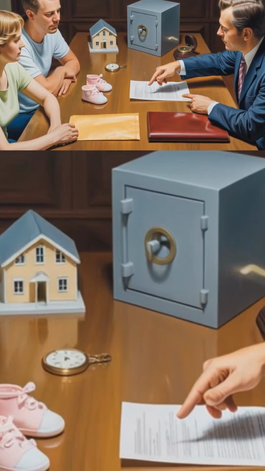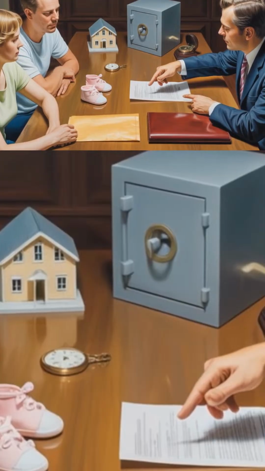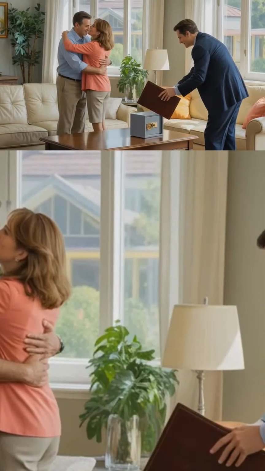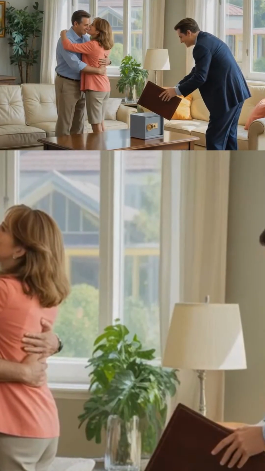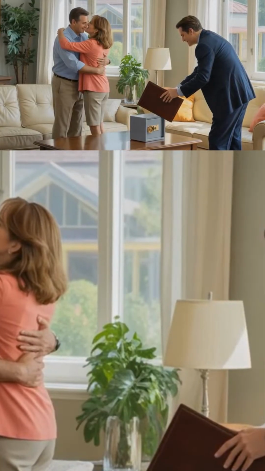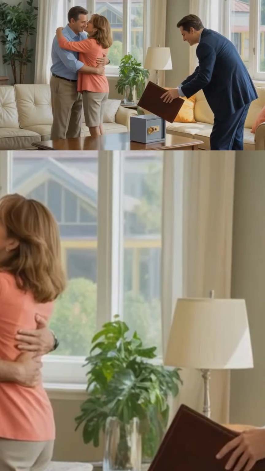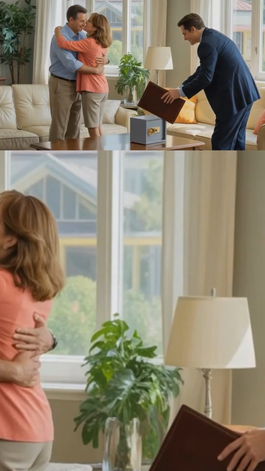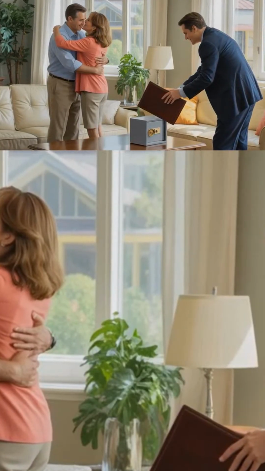The truth is, many people actually need both. A will can handle things that don't go into your trust, name guardians for minor children, and serve as a backup plan. A trust handles the bulk of your assets and provides privacy and efficiency.